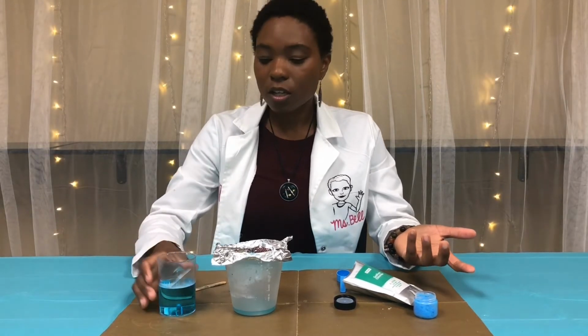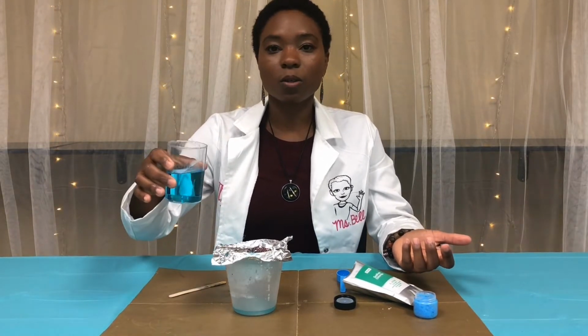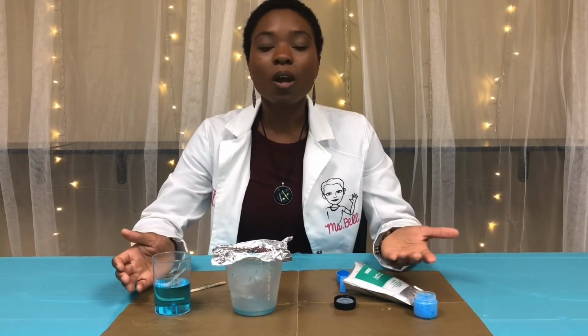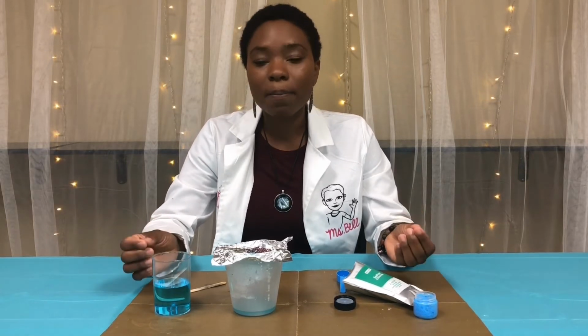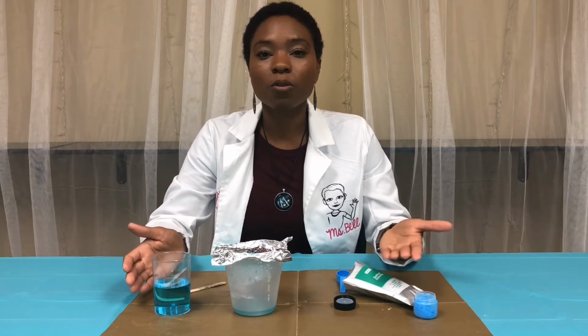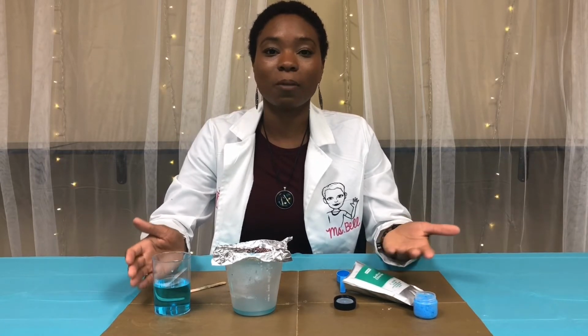Let's take a second to actually think through what happened during this process. So when we poured our sodium chloride and copper sulfate solution onto our aluminum foil, what you noticed was a chemical reaction. But what is actually happening during the chemical reaction is that the atoms are forming new bonds and old bonds are being broken down. And this is all done through the movement of electrons.